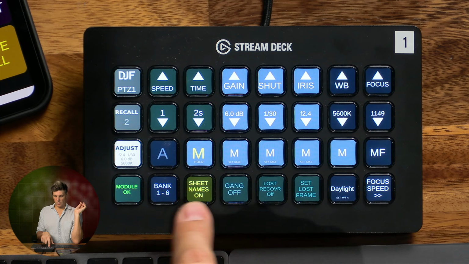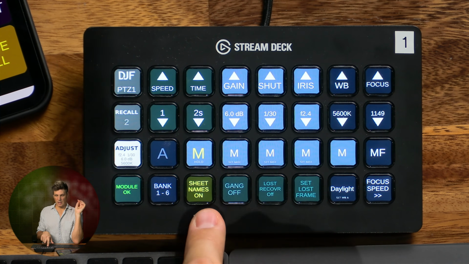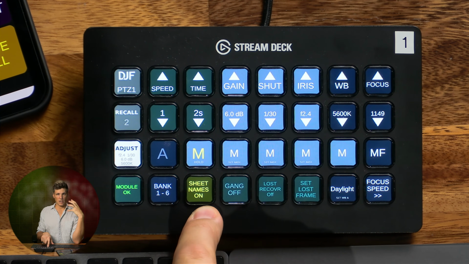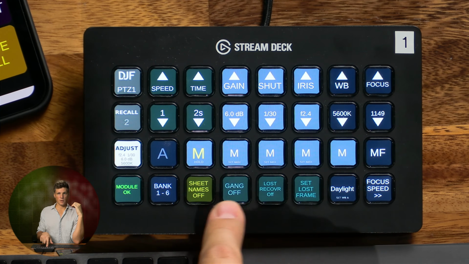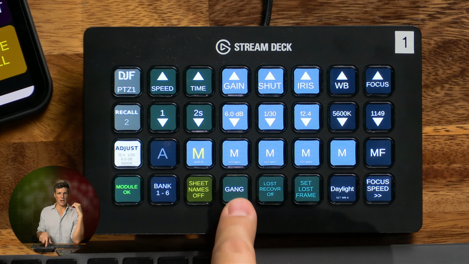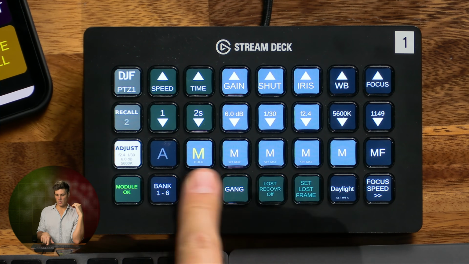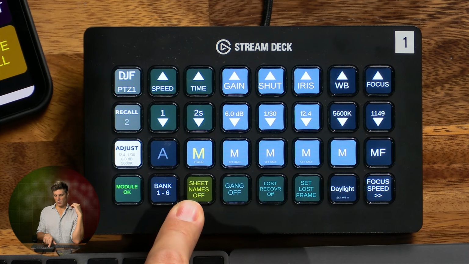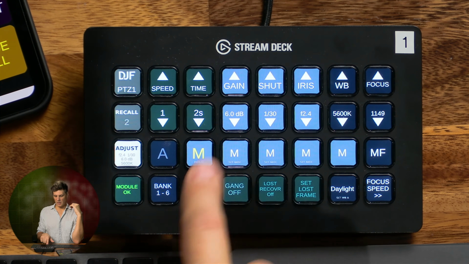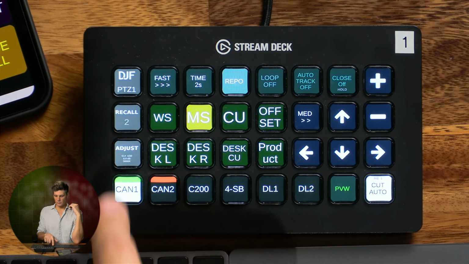Okay, last two things, which this bigger integration has, is it's integrated with Google Sheets, and you can turn this on or off also per camera. So if it's on gang mode, this will work across all cameras, or if you have gang mode off, it'll just work across the cameras you enable it for. So for camera 1, I've gone sheet names on.